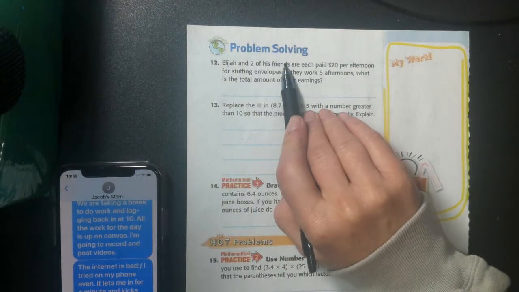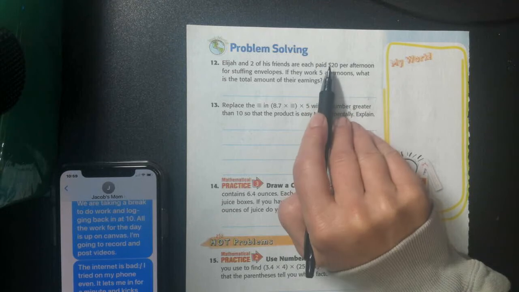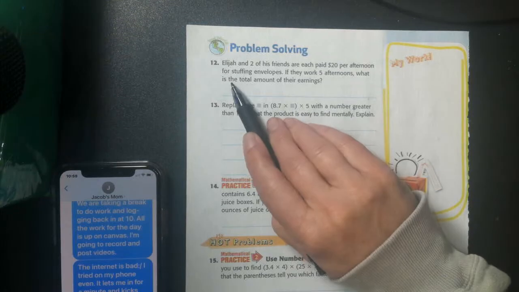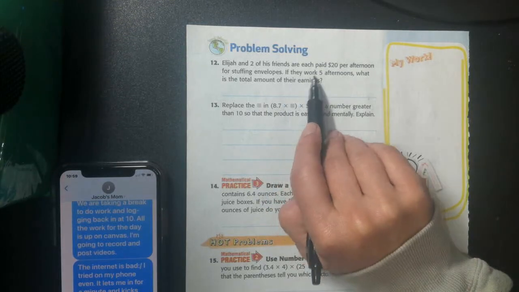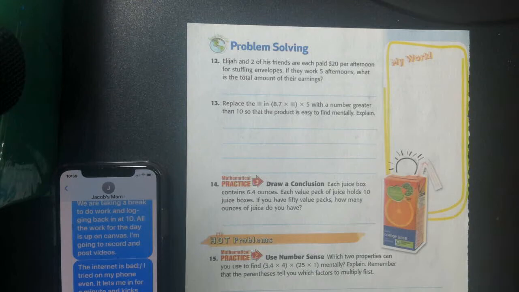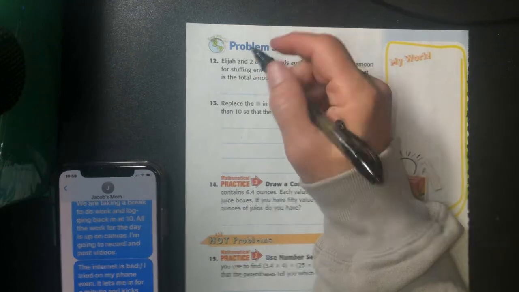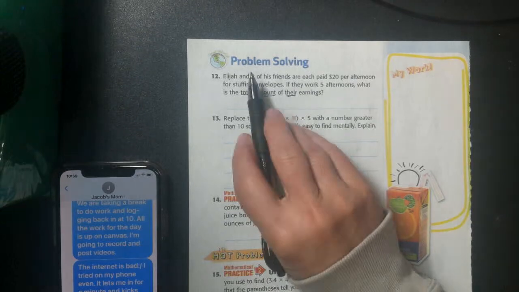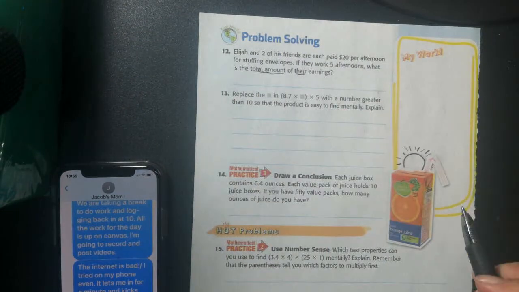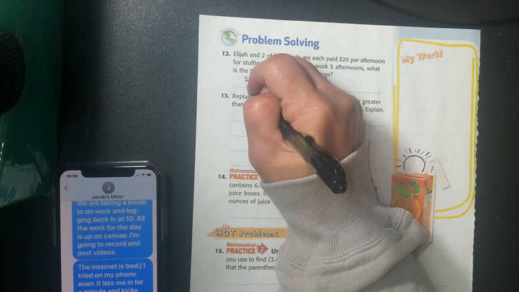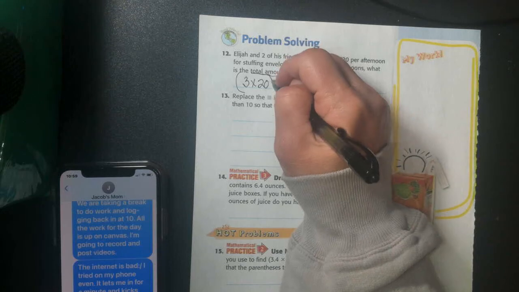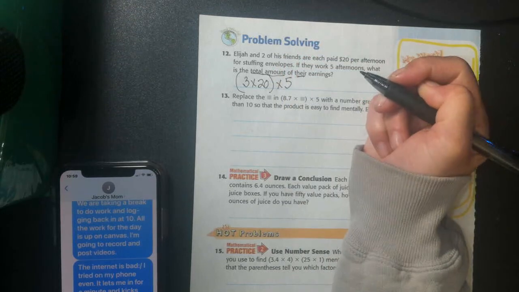Elijah and 2 of his friends, right? So this is where I know they're getting paid $20 per afternoon and they're working for 5 afternoons. What is the total amount of their earnings all together, right? It doesn't say about. They want to know my exact, how much did these guys earn all together? Because it says total amount of their earnings, right? Well, there it's referring to these 3 people, Elijah and his 2 friends. So Elijah plus 2 friends is going to be 3 guys. They each earned $20 per afternoon, and they worked for 5 afternoons.